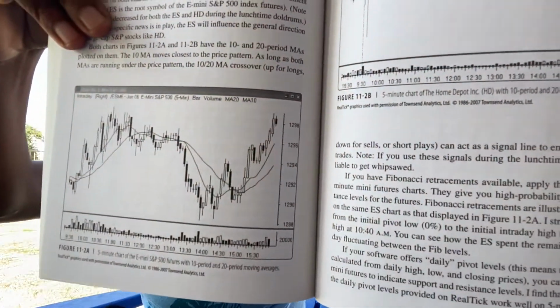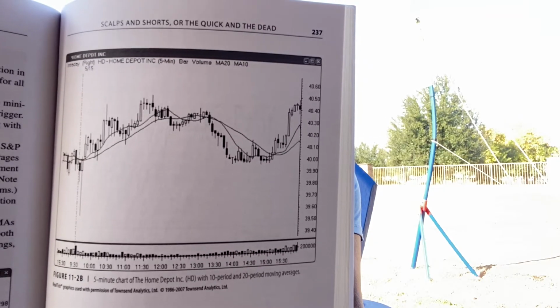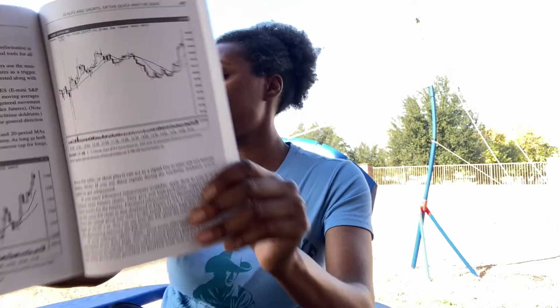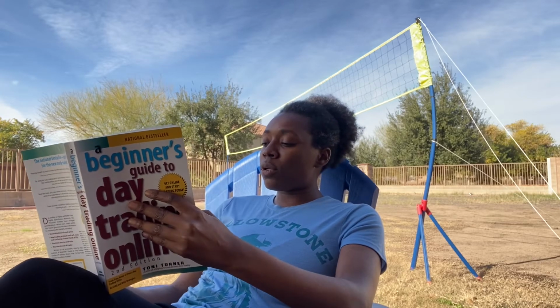All right, figure 11-2. Oh, let me show you figure 11-2B. Note, if you use these signals during the lunchtime doldrums, you're liable to get whipsawed. Interesting word choices here. If you have Fibonacci retracements available, apply them to your 2 or 5-minute mini futures chart. They give you high probability support and resistance levels for the futures. Fibonacci retracements are illustrated in figure 11-3 on the same ES chart as that displayed in figure 11-2A.